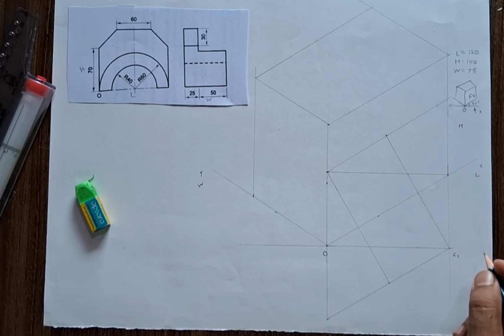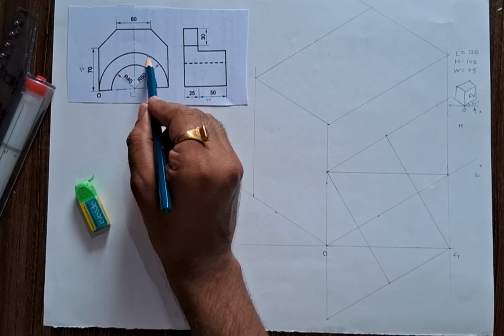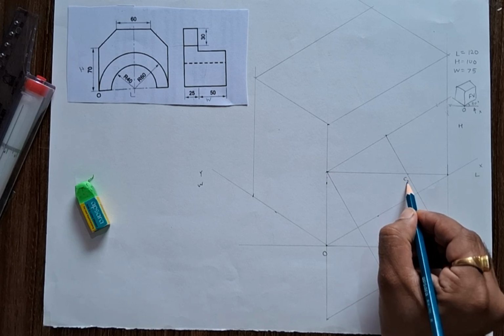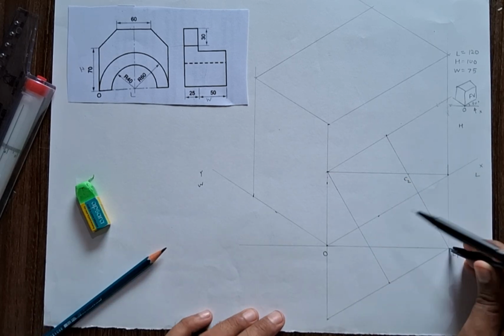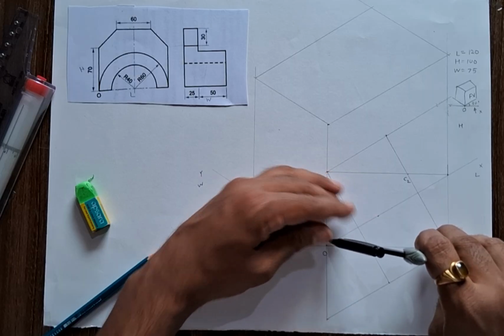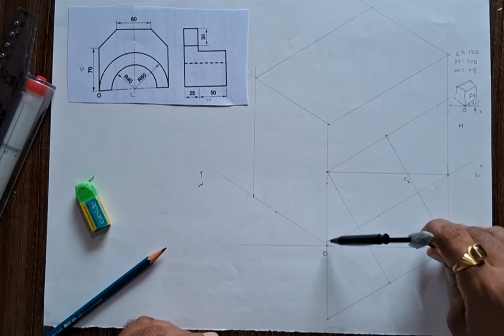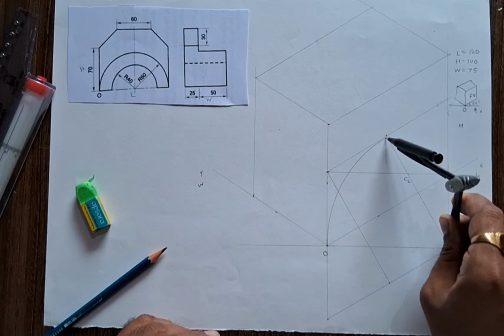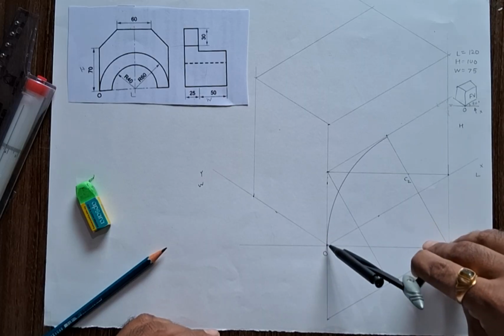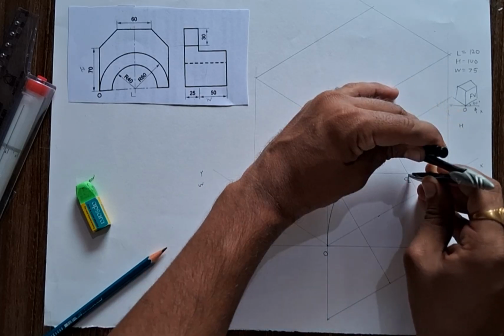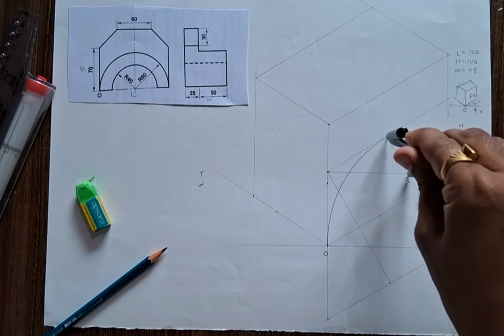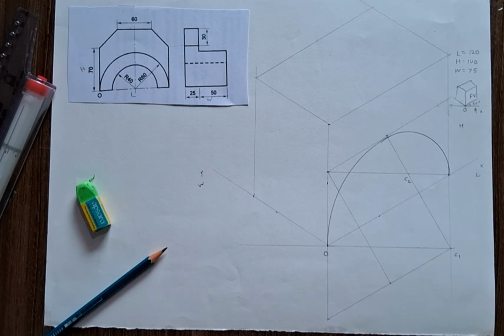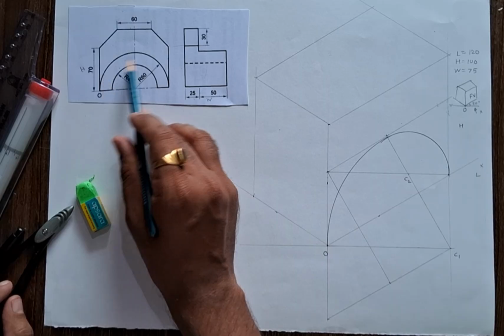So here I am taking C1 as the center for this arc, and for this arc I am taking C2 as the center. Now take a compass, place the metallic pointer on point C1, take this radius in the compass and mark a quarter arc. Now take C2 as the center, take this radius in the compass and mark here. So this is the outer half circle.